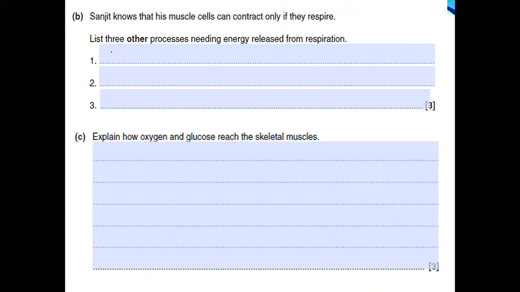Among the metabolic activities are circulation. We also have reproduction, and we also have movement. So all of these things need energy released from respiration. Explain how oxygen and glucose reach the skeletal muscles.